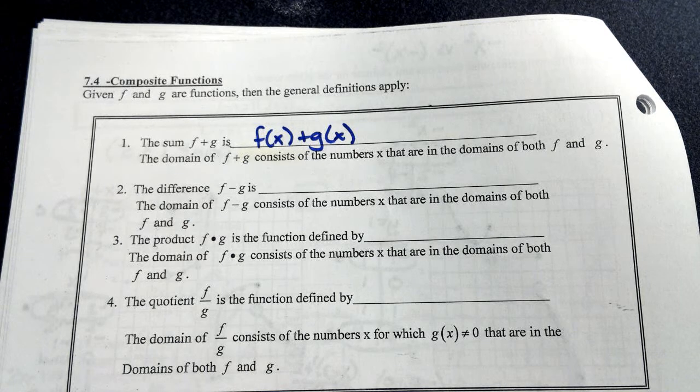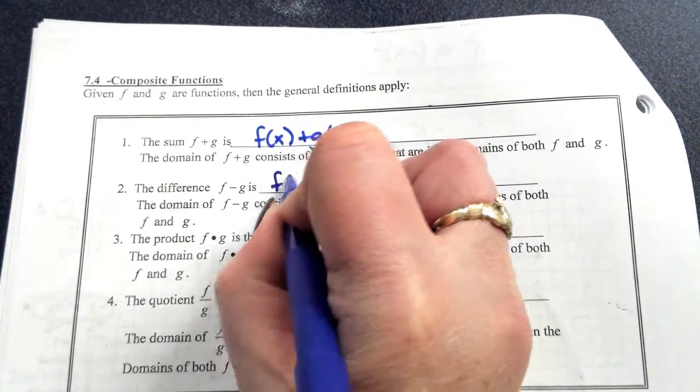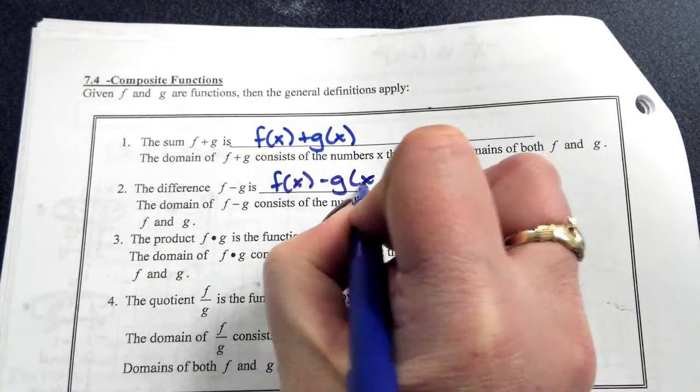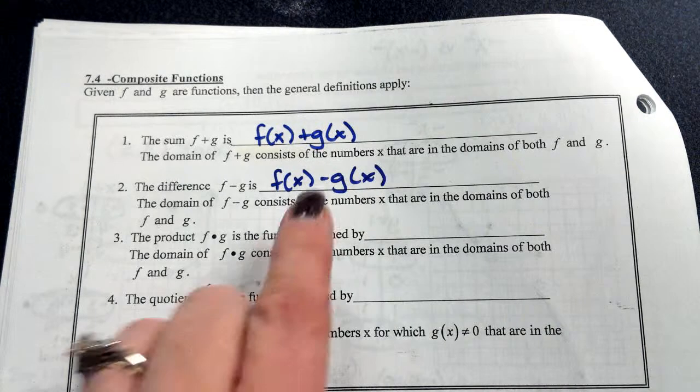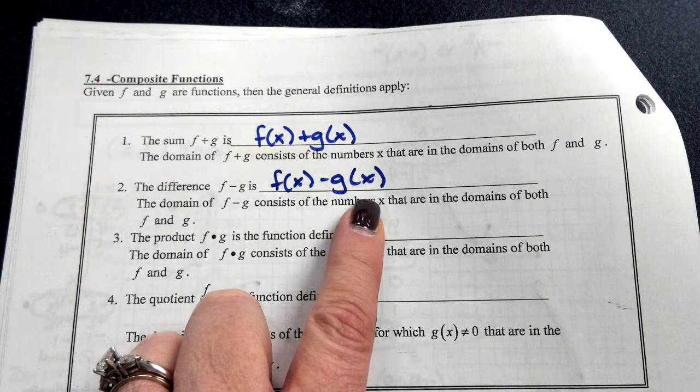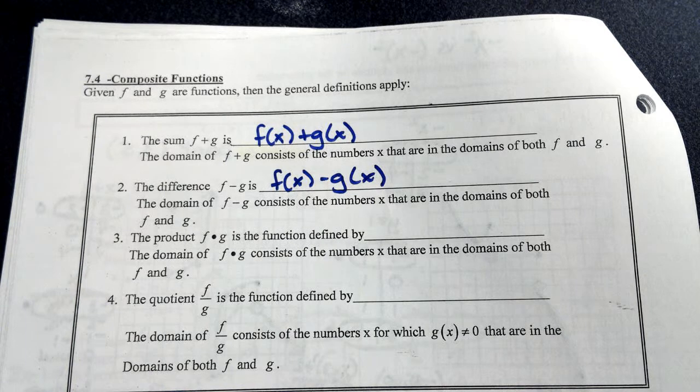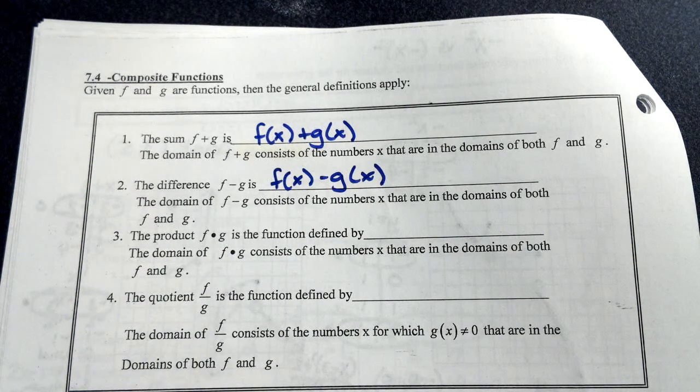You also can subtract two functions. So you can take f of x and you can subtract g of x from it. And again, the domain, just like adding, you have to look at the domain of f of x, the domain of g of x, look at the domain of your final answer, and put all those pieces together to come up with the domain of f of x minus g of x.